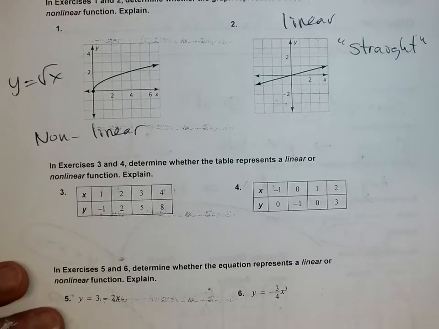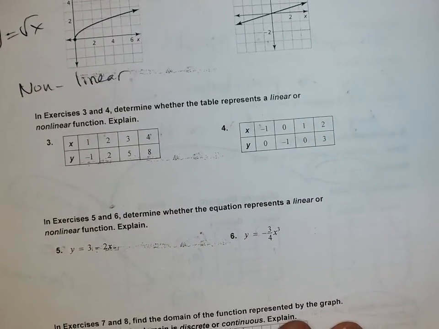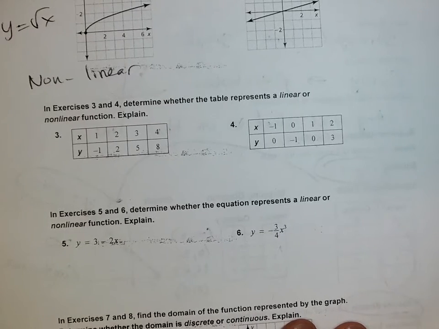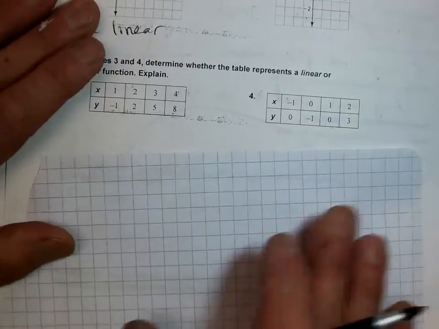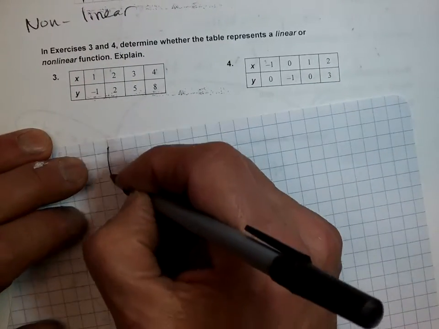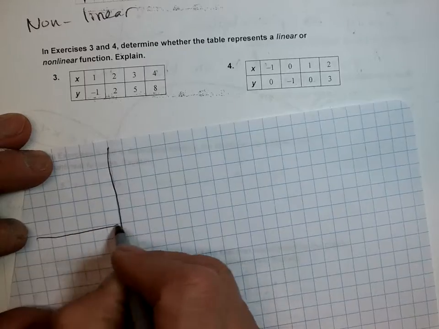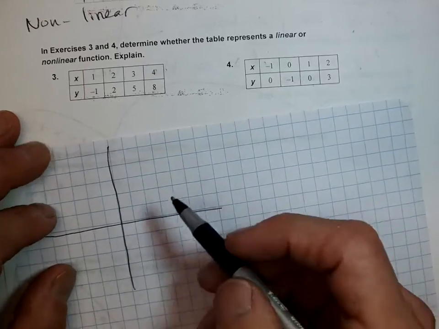Okay, number three. Now, how do we know just by points? There's two ways to know. One is to graph it. That's the easiest way. So number three, if I'm not sure, I can take my graph paper. I'm going to show you two ways, because sometimes you're like, oh, Mr. Davies, I don't have a piece of graph paper handy. Is there another way to do it? Well, let me show you the hard way.